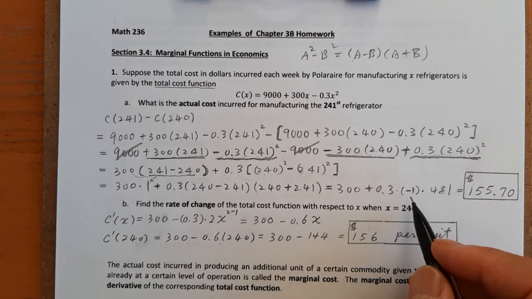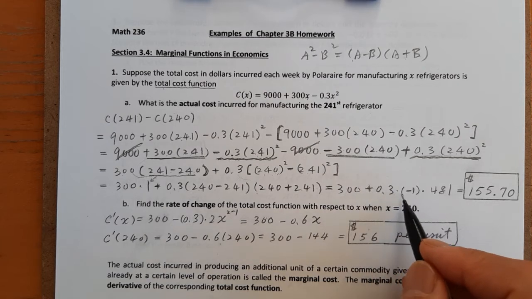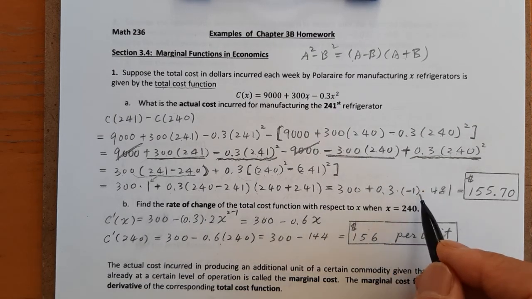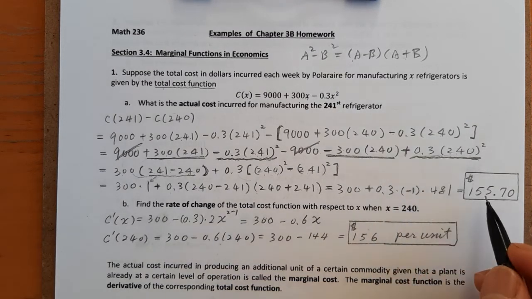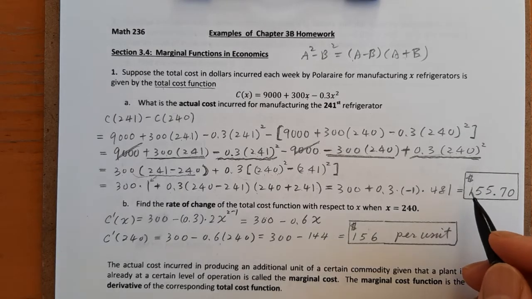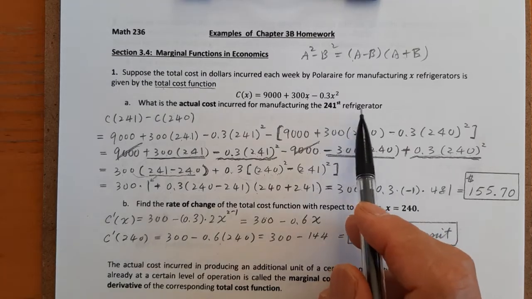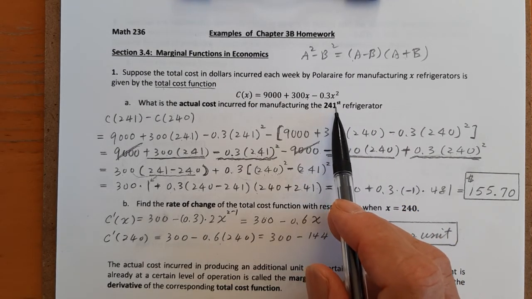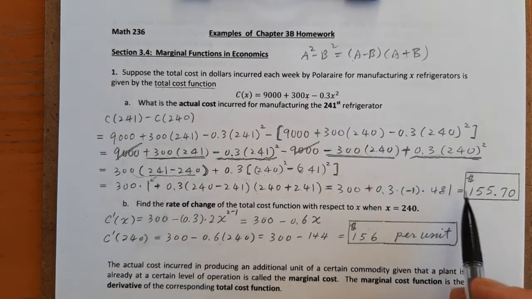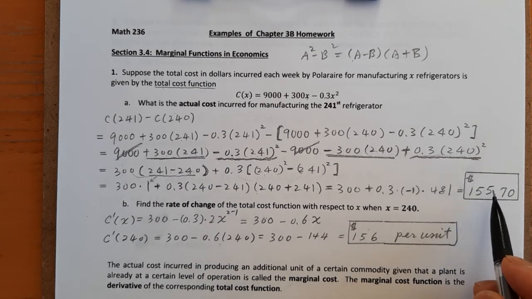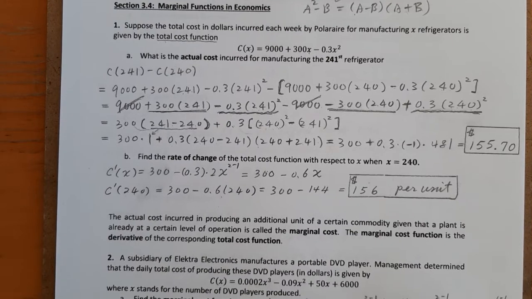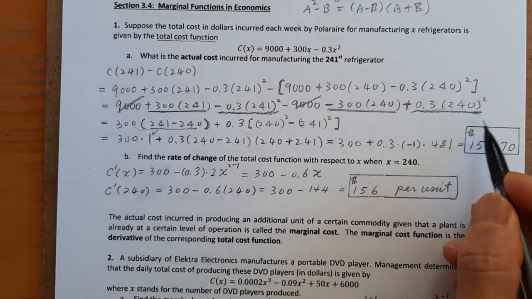Now use the calculator. You will find that the cost to produce one refrigerator at 241 is $155.70. Put the units in dollars.